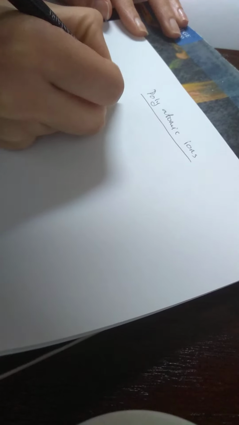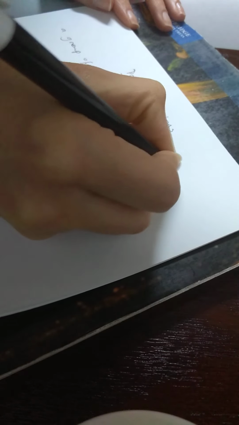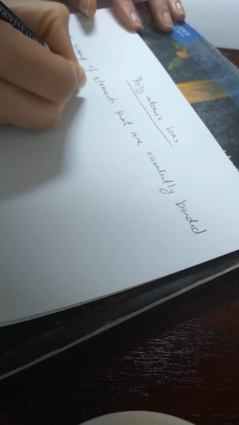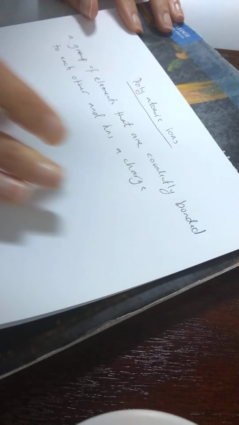Okay, the polyatomic ions are a group of elements that are covalently bonded to each other and have a charge. Okay, you can't understand this without an example.